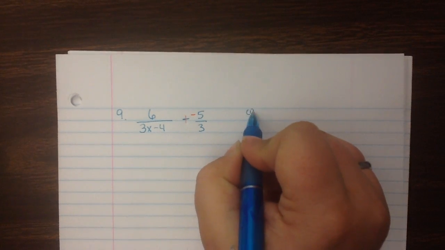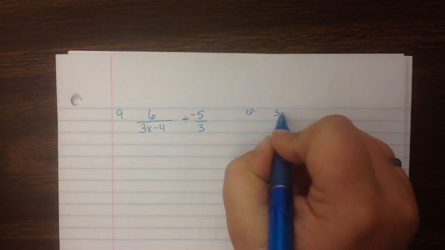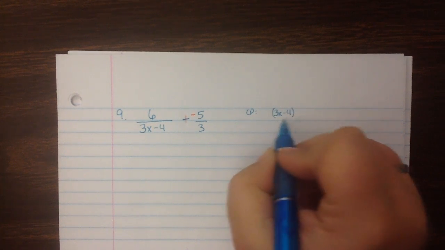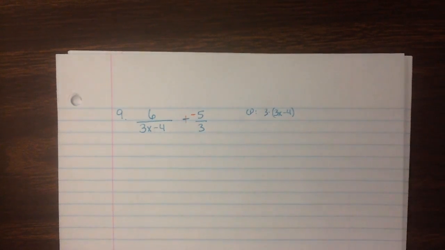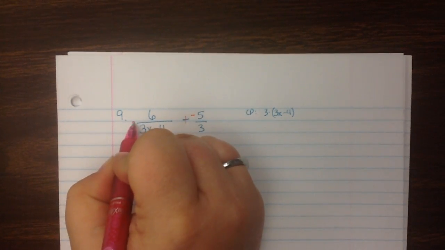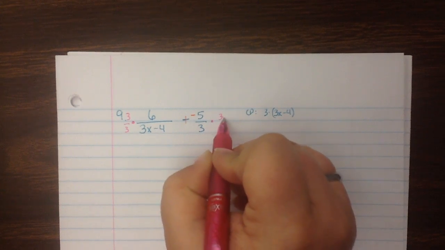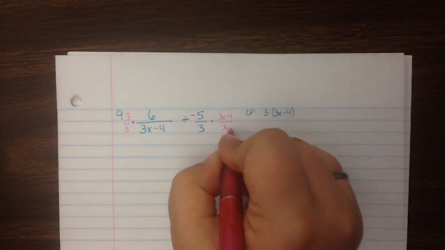Now this common denominator is a little bit different. Okay, so I have this 3x minus 4, but remember that subtraction sign superglues that all together, so that makes that only all one term. So this 3 is actually going to be a separate term from that. So when I multiply, this one is going to have to be multiplied by 3 over 3, and this one by 3x minus 4 divided by 3. Or minus 3x minus 4, sorry.